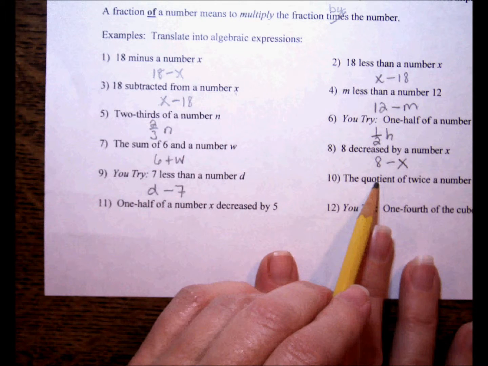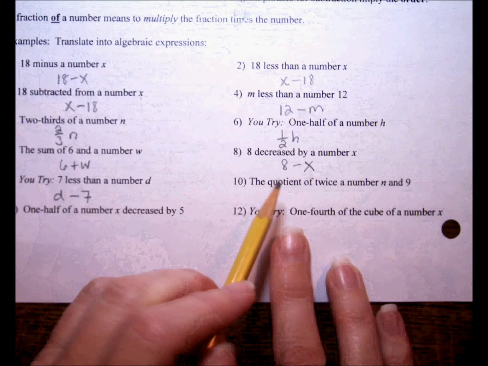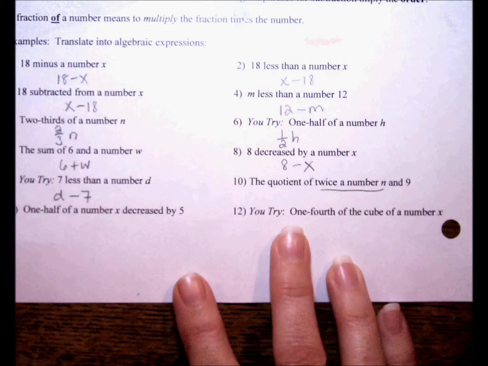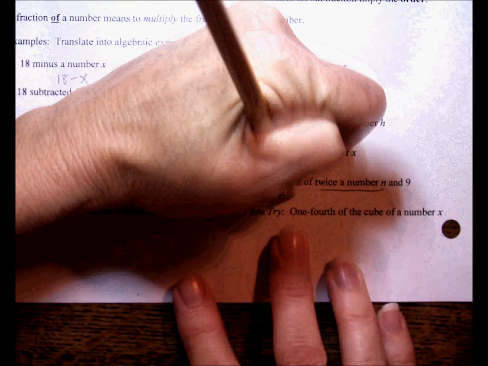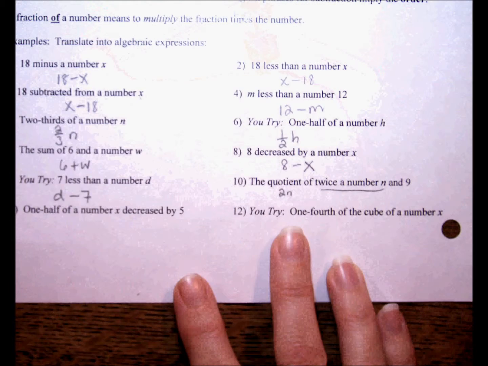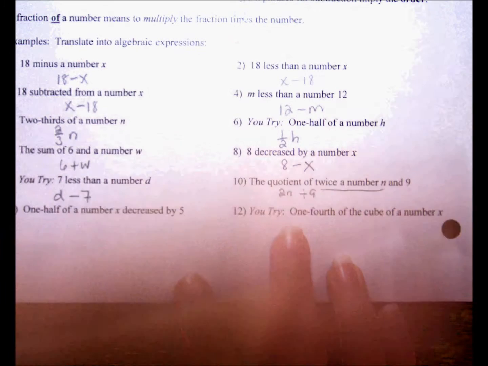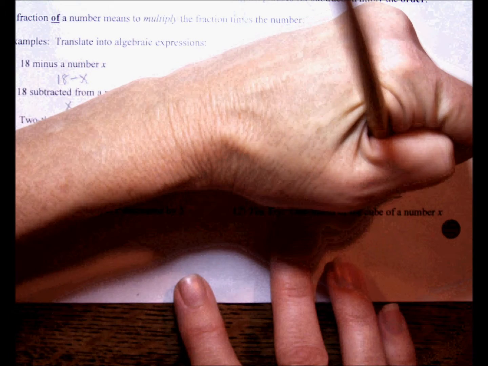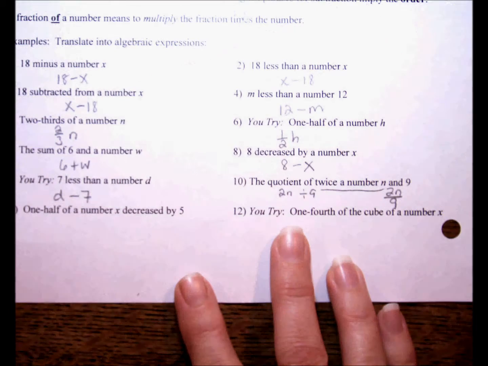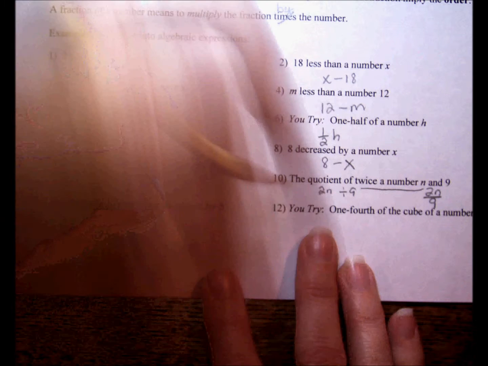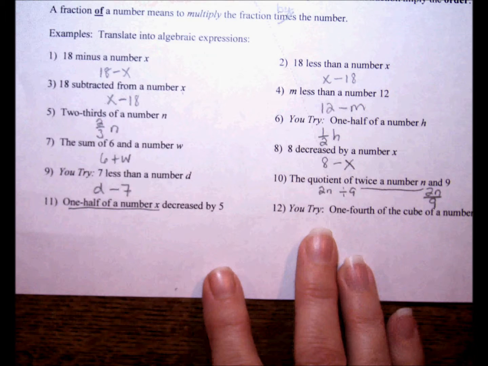Okay, so this is d minus 7 because it's 7 less than d. The quotient of twice a number n and 9. That one's a little tricky. First of all, quotient implies division. Twice a number n, that's 2 times n. And then a quotient is division. So 2n divided by 9, or you could write 2n over 9, because a fraction bar simply means divided by.